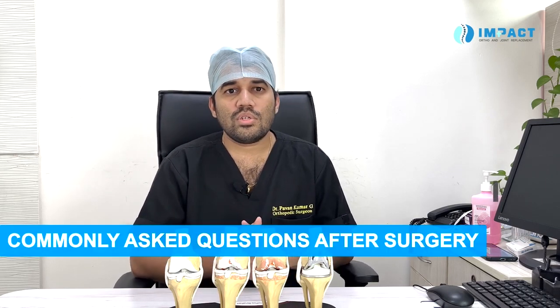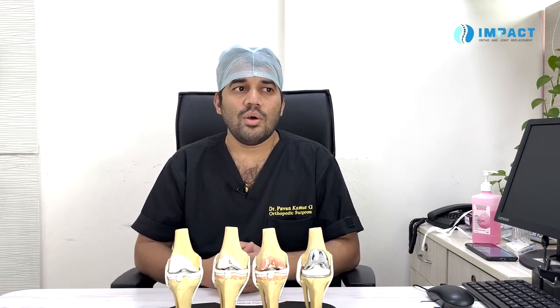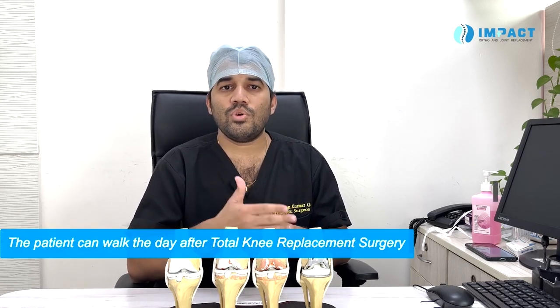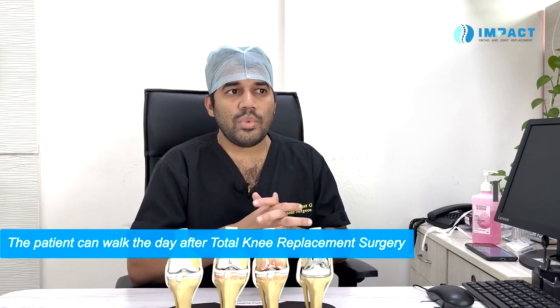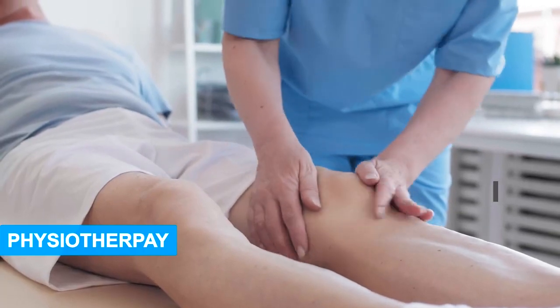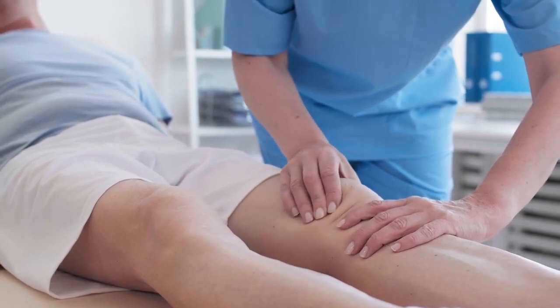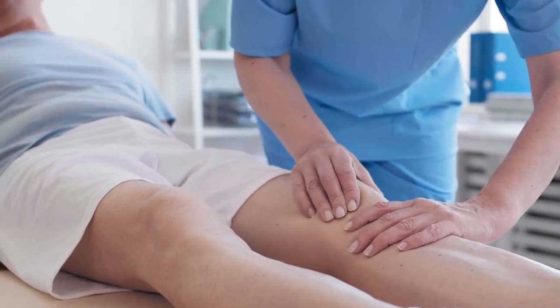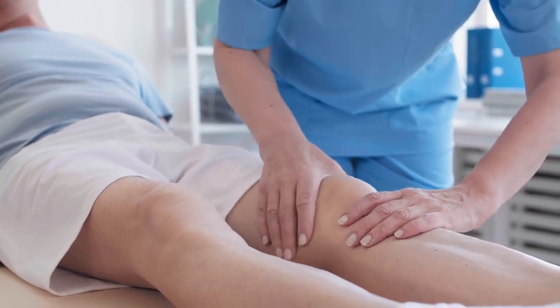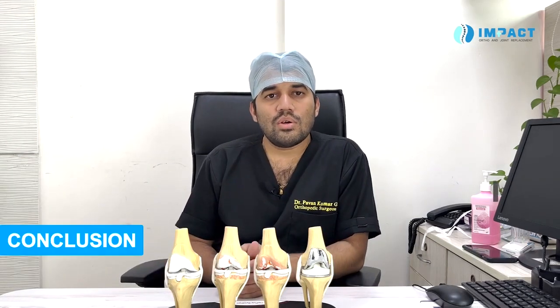Once the total knee replacement is done, many people have questions about when to walk and how long the patient should be bedridden. But the beauty of knee replacement is that the very next day the patient is able to walk with full weight bearing. The main thing is, once the surgery is done, the patient has to do proper physiotherapy so that he strengthens his muscles and his gait and walking pattern will be normal. Post surgery he can do full weight bearing, and he has to do physiotherapy, proper quadriceps strengthening exercises, to gain normal gait.